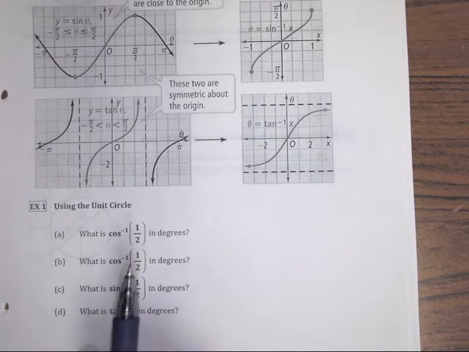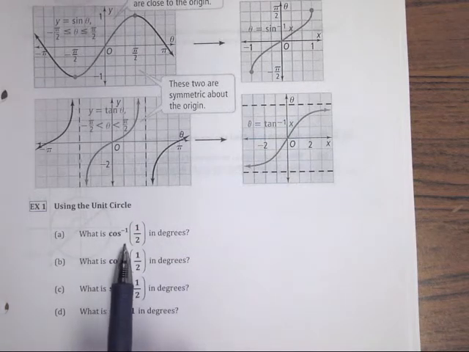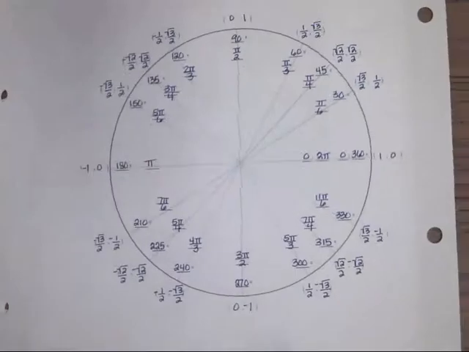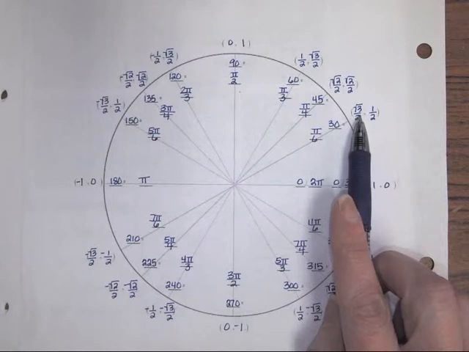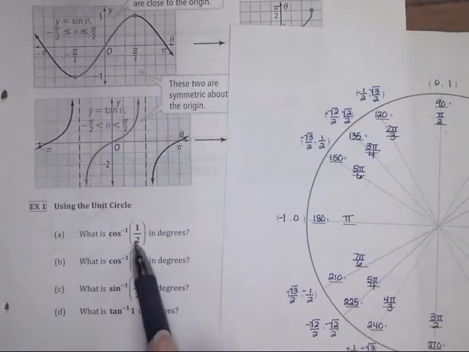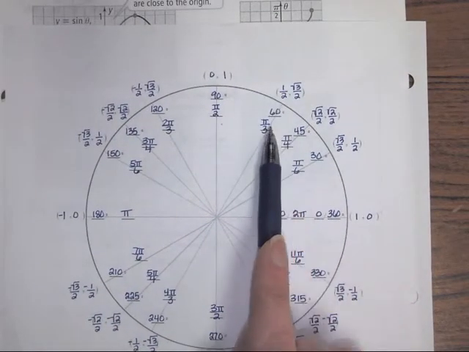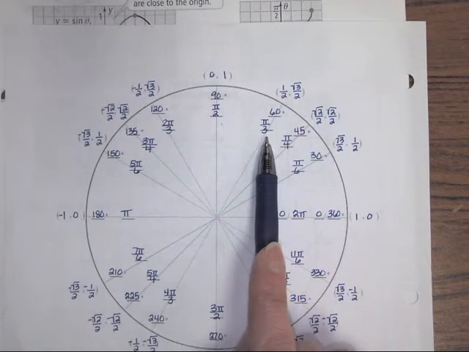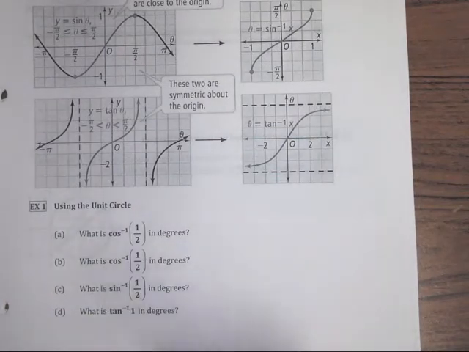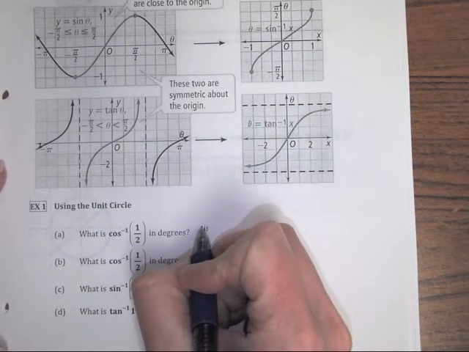It means I want you to tell me what angle gives you a cosine value of 1/2. So instead of before where we went to an angle measure and we looked at the x value, it's cosine, so you're going to go to the x value and look for 1/2. So as an x value, here's 1/2. So we have pi over 3, right? Awesome sauce. Okay, so that's what we're going to start with. We are going to start with pi over 3, which is also 60 degrees.